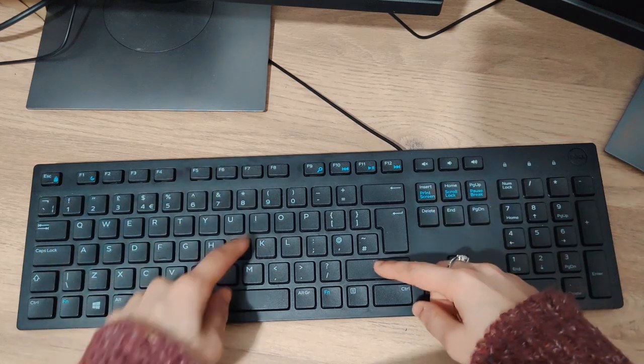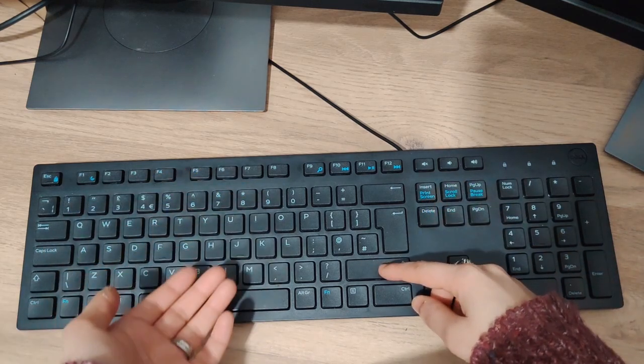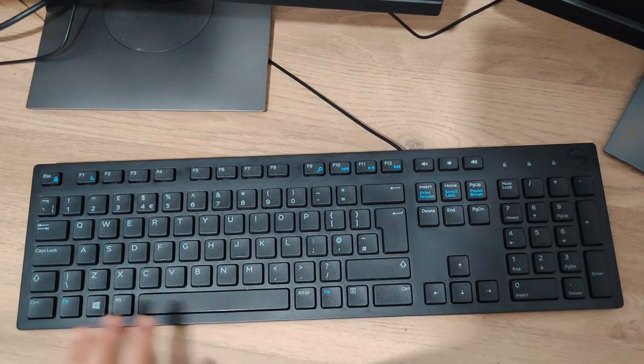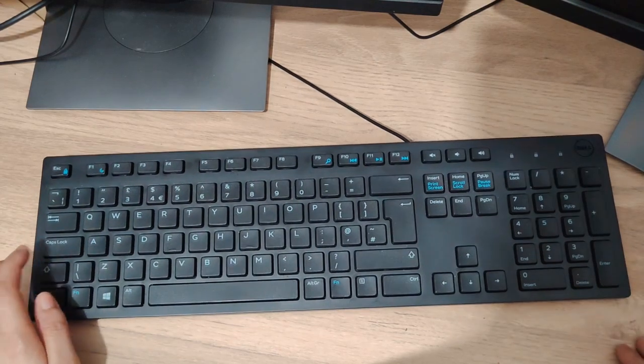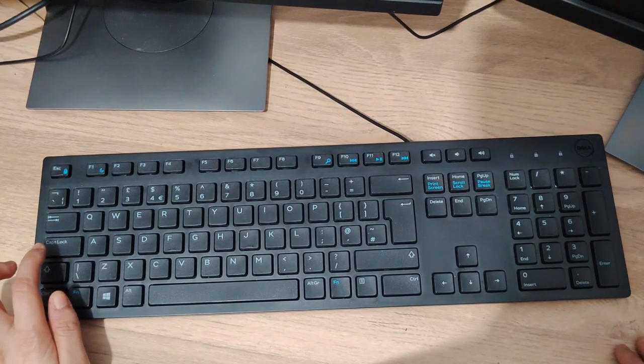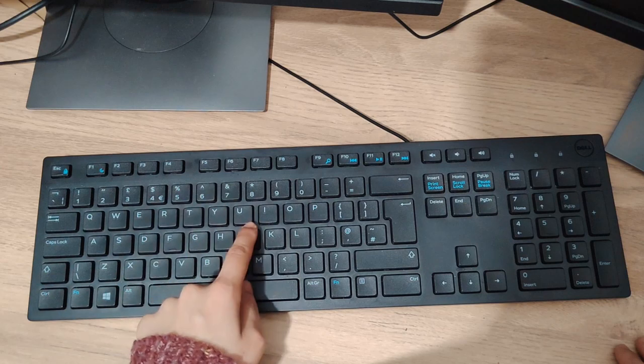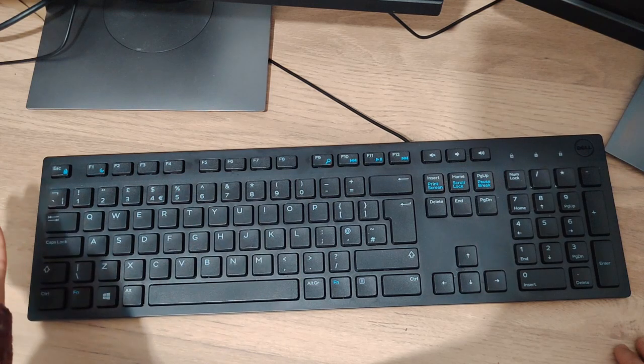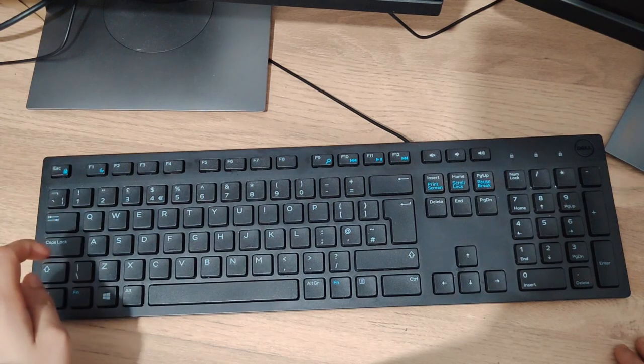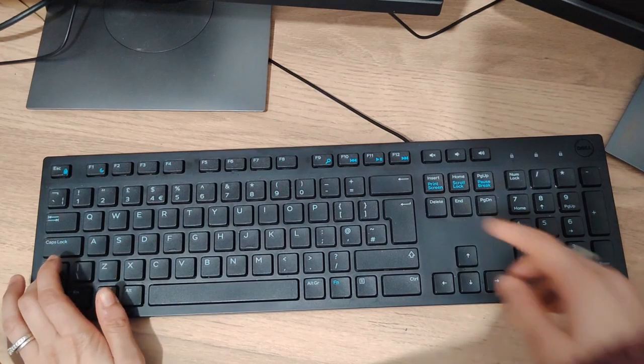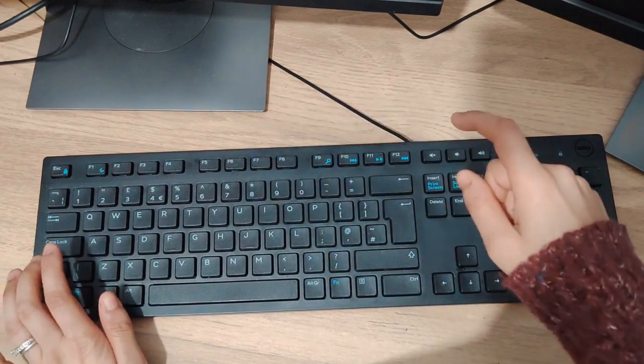So you won't have the open bracket, you will only have number 9. I'll just quickly show it to you again. This is a caps lock, so if you press it once, it will make any letter capital. And then if you want to take out the capital, you press that again, okay? That shift button makes the letters capital.